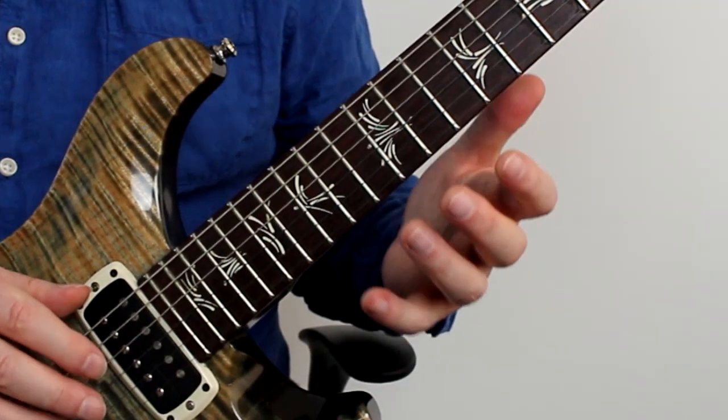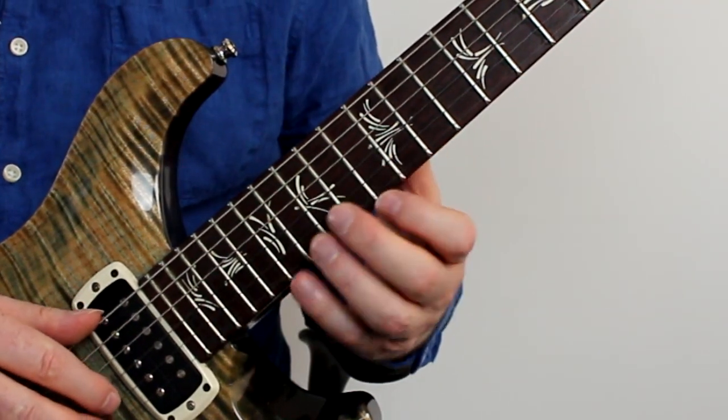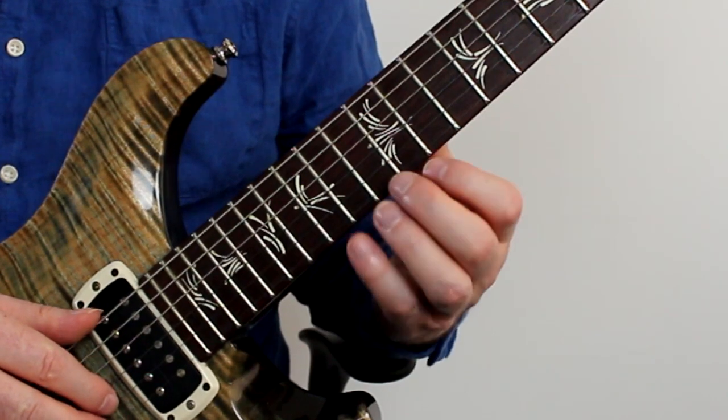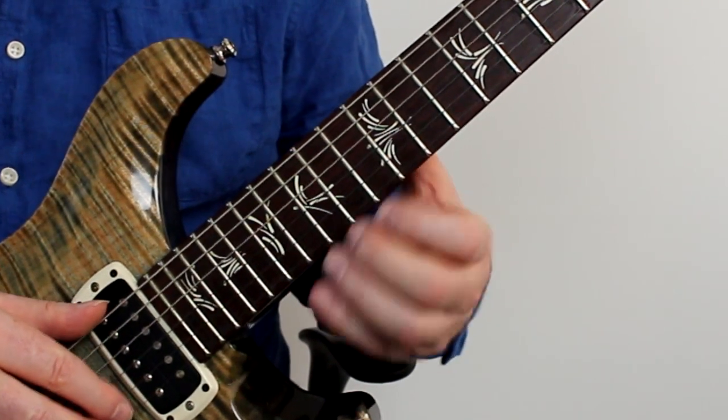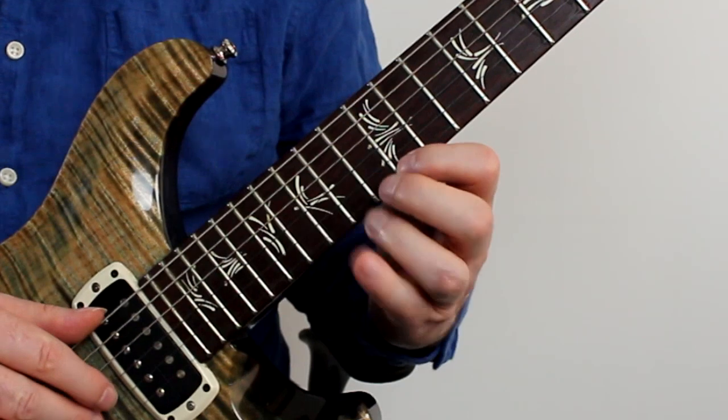Okay, so let's start with where we left off last week. I'll start with a standard three notes per string scale, and we'll just do descending fours.